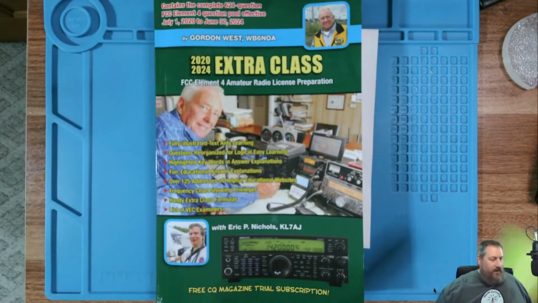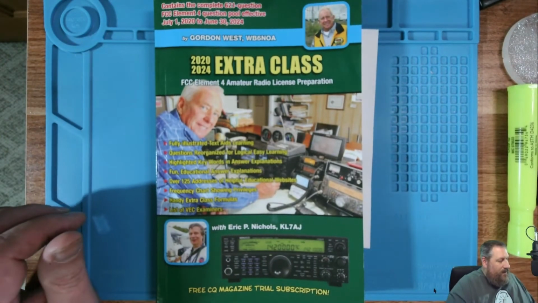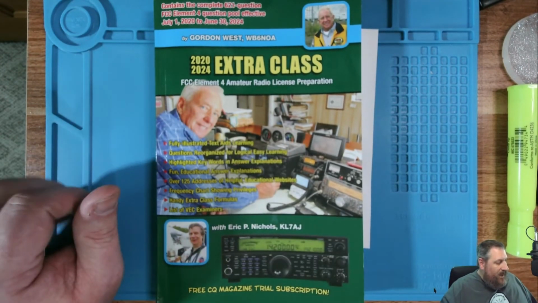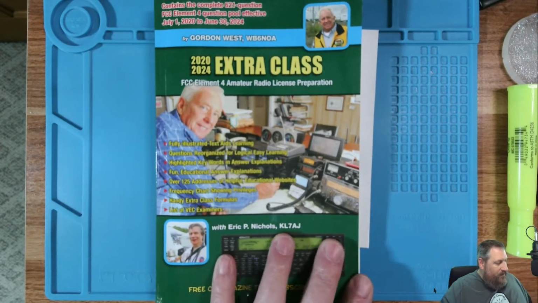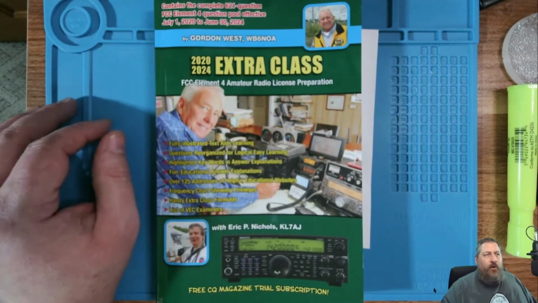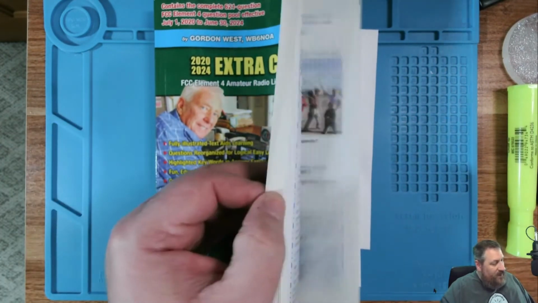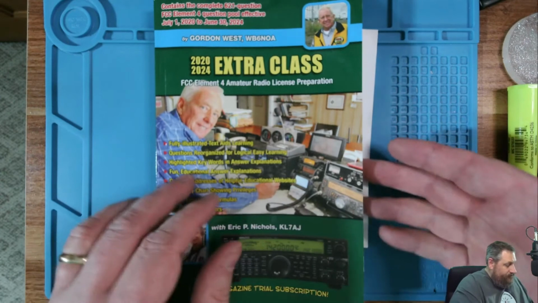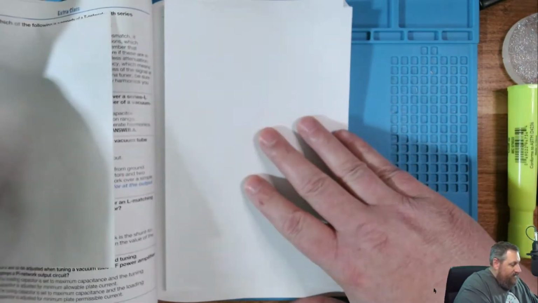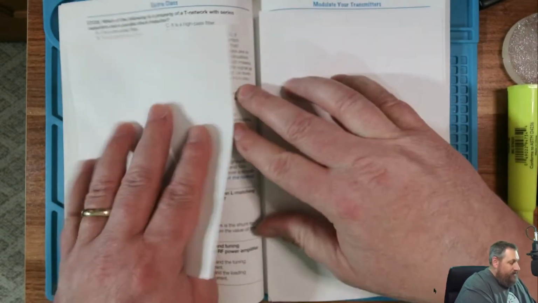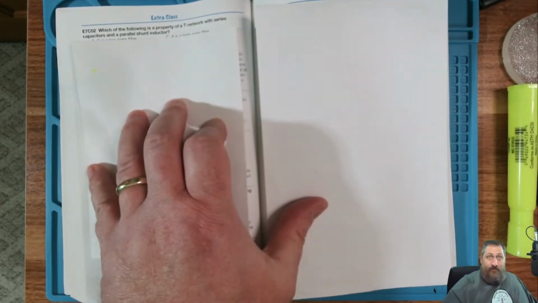Alright, as we can see here, we are still going through the current Gordon West 2020 to 2024 Extra Class Element 4 book that he's got out. It's all the current questions for the actual in effect question pool, and we've gone through a bunch of chapters. As you can see so far, we're up to right here. The current chapter is actually Modulate Your Transmitters, and I think we're going to actually finish this chapter out tonight. It's about another 12 questions, so we'll go through those and continue on from there.